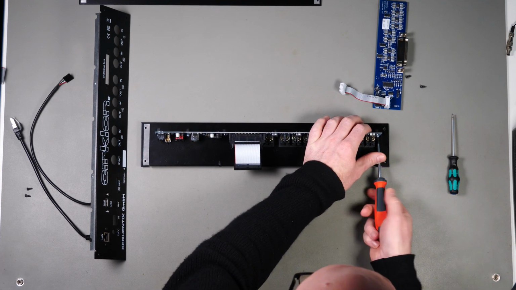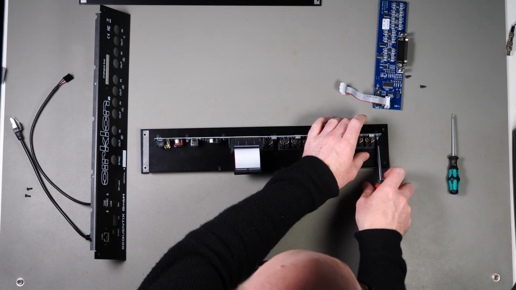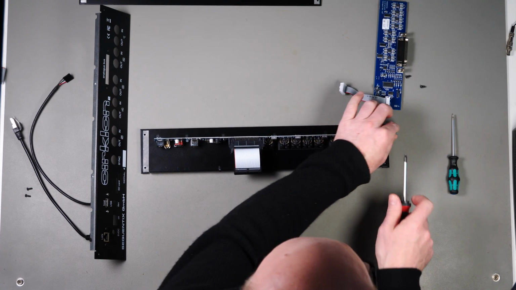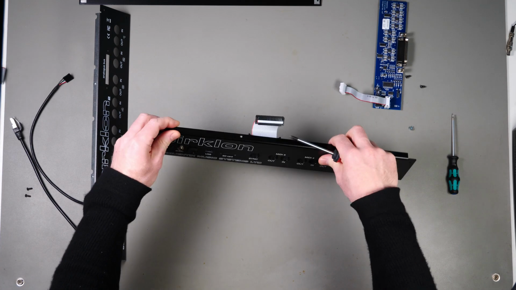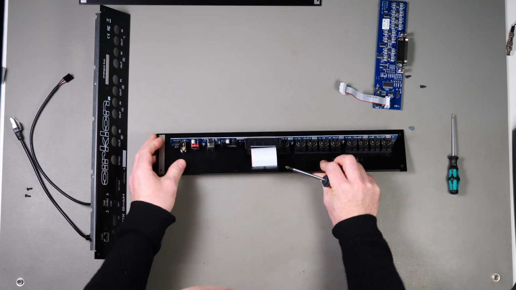So this is just a question of unscrewing these posi screws. Be careful as you're doing this not to put too much pressure onto the switch there.